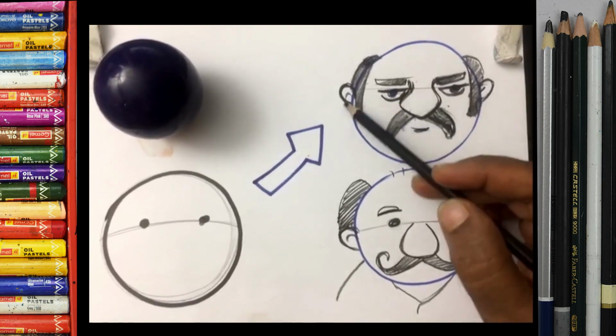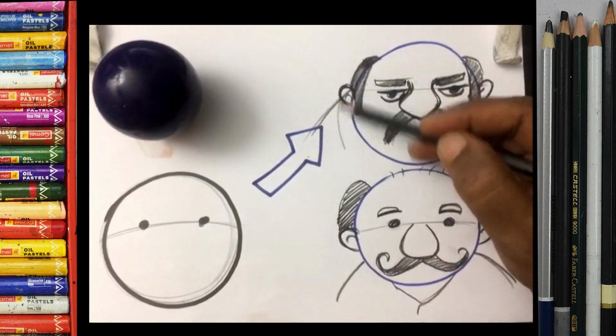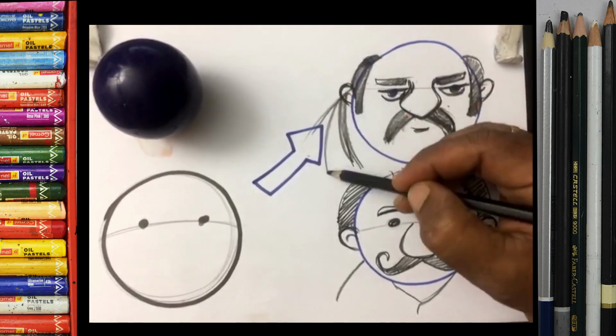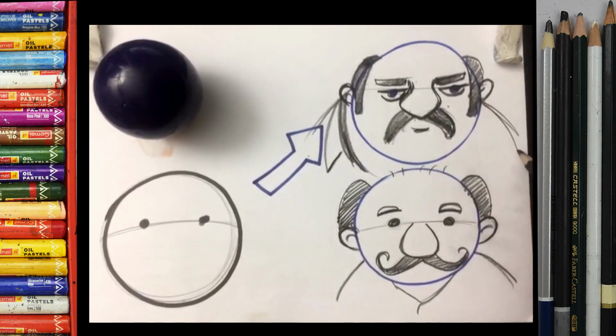This is really funny. That character is so fat. See, I am creating just using the circle and creating the amazing character for an animation movie.